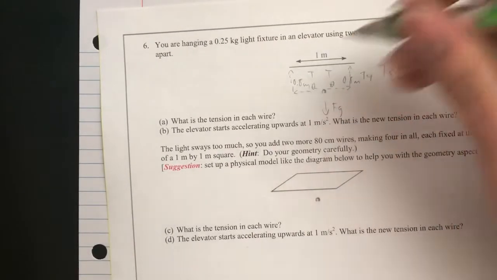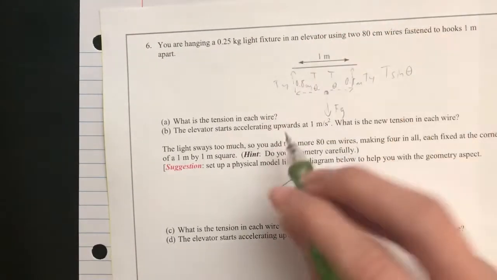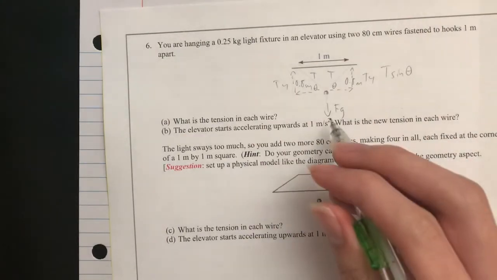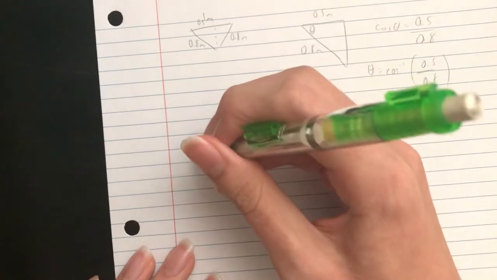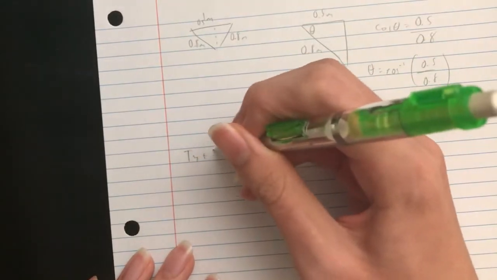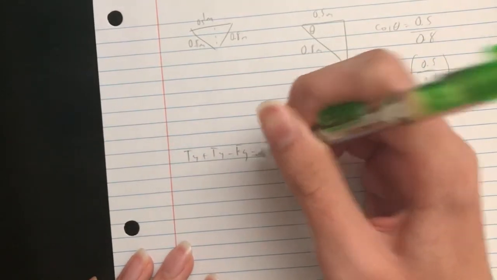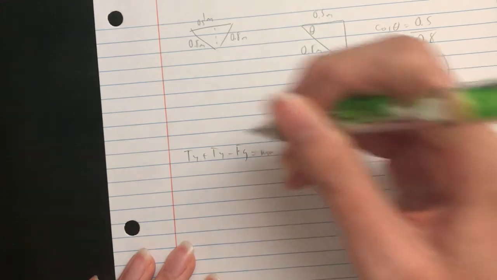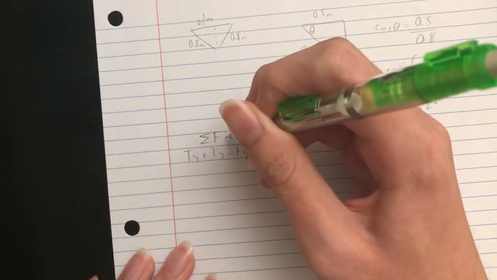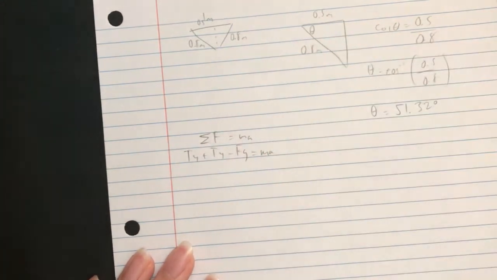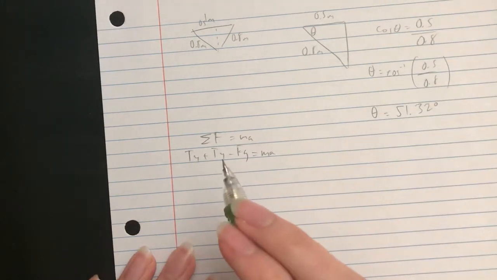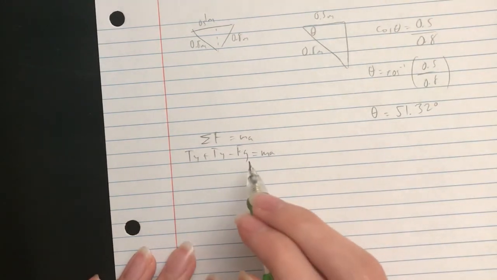Okay, so we'll set up our system of equations. The two forces going up are the two TYs, TY and TY, minus F of G. So we have TY plus TY minus F of G equals MA. This is part of net force equals MA, and the three forces are, in the Y component at least, TY, TY, and FG.